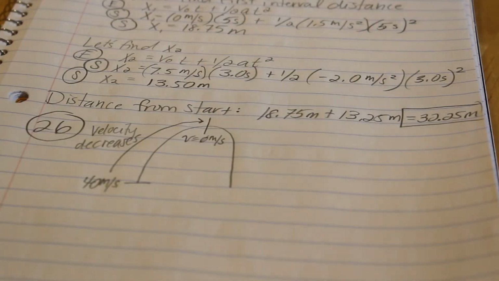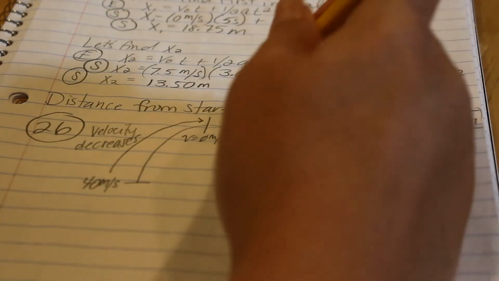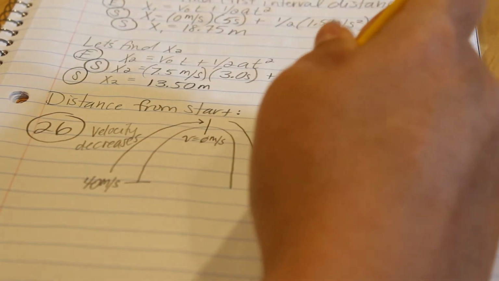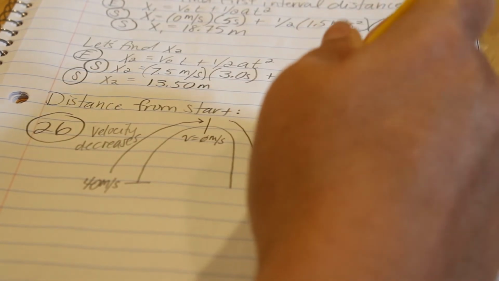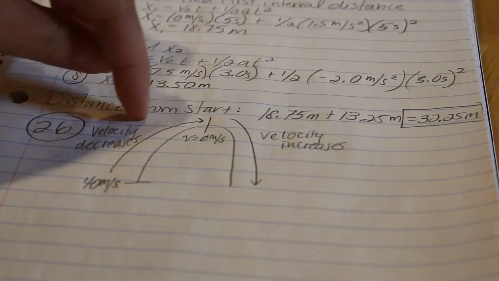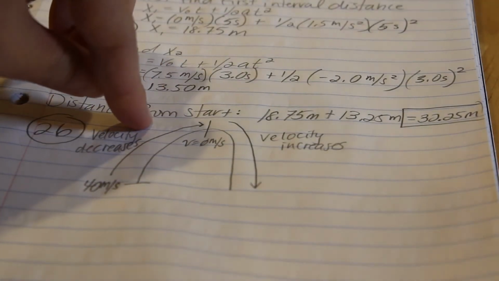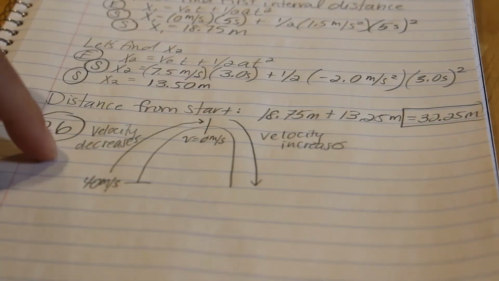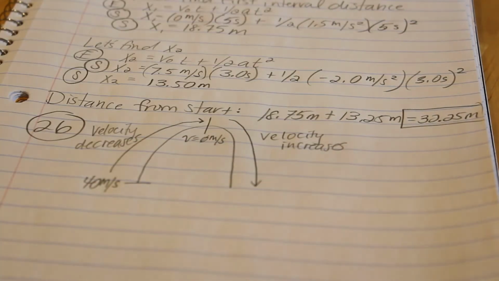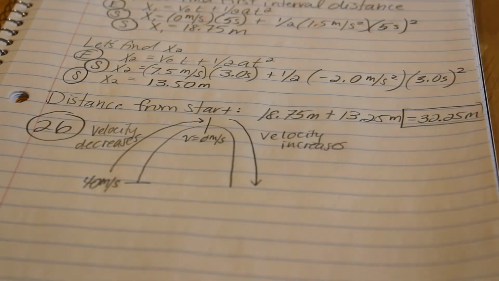Then after it hits that 0 velocity, on the way down, it speeds up. Velocity increases. It slows down by 9.81 meters per second every second on the way up, and it's going to speed up by the same, 9.8 meters per second every second, on the way down.